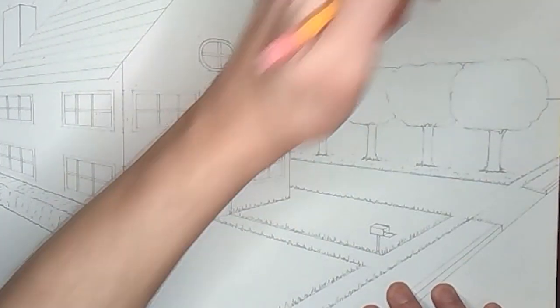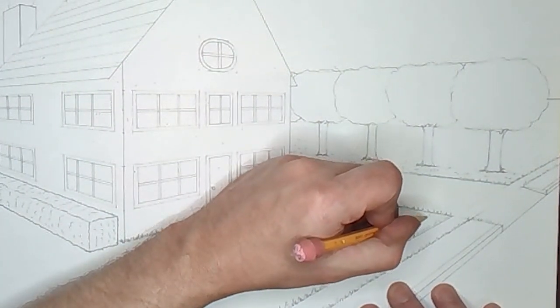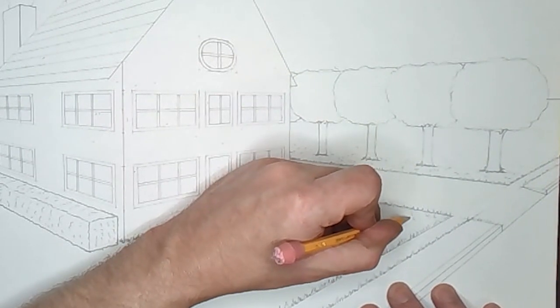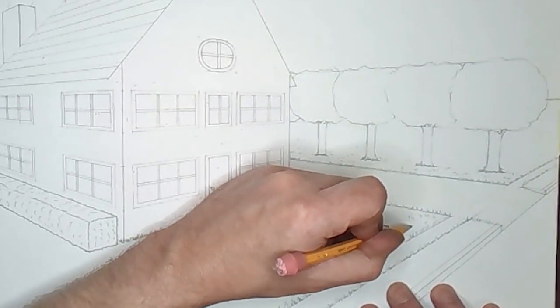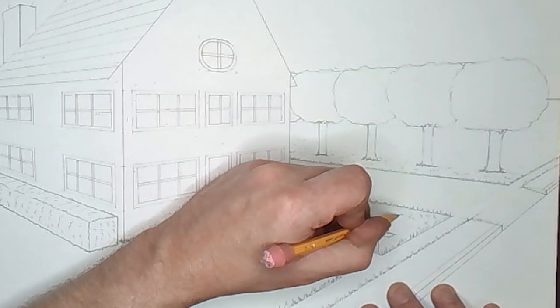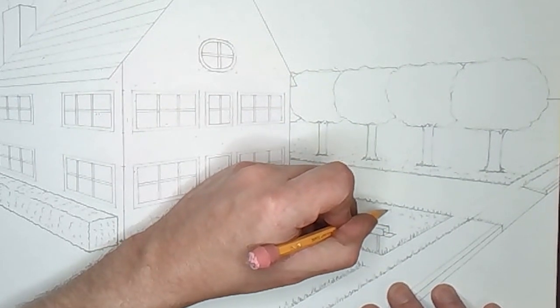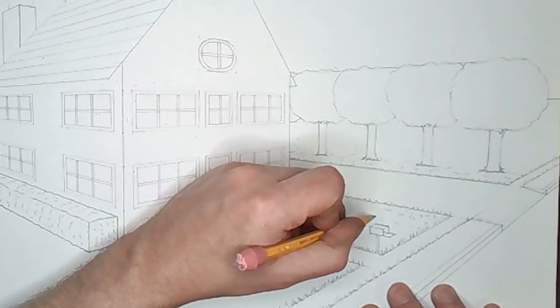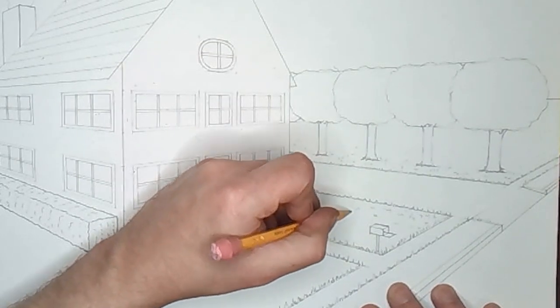For the closer areas here, we can see more of the zigzags of the grass. You don't want to make it look patterny, so just make it look randomly placed. Remember that they should be bigger zigzags as you get closer to the front of the image.